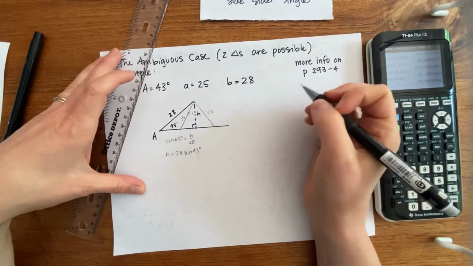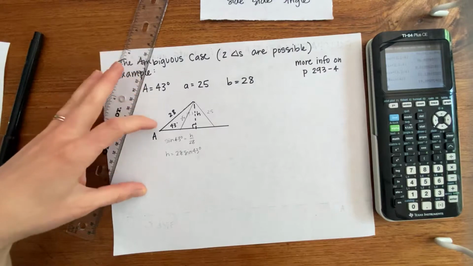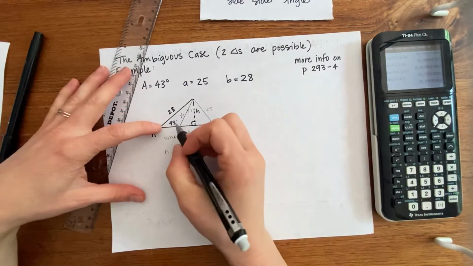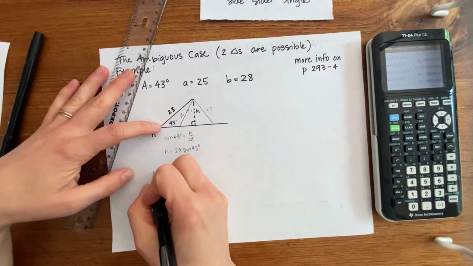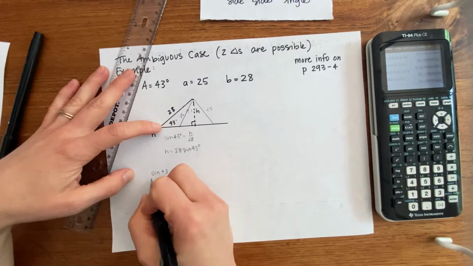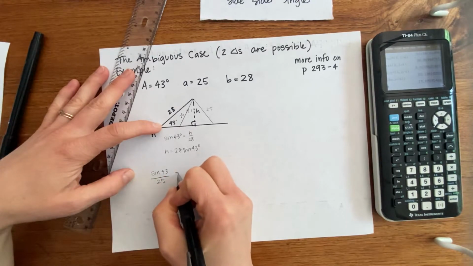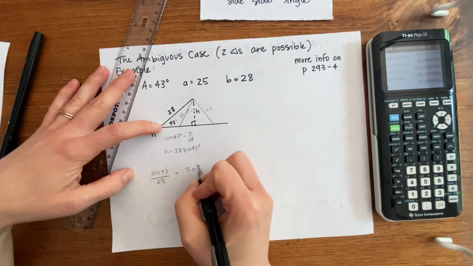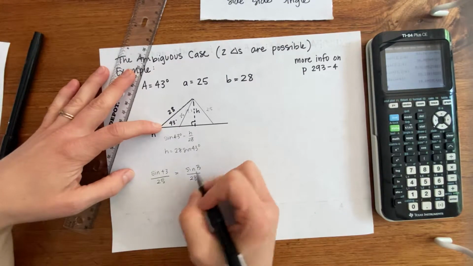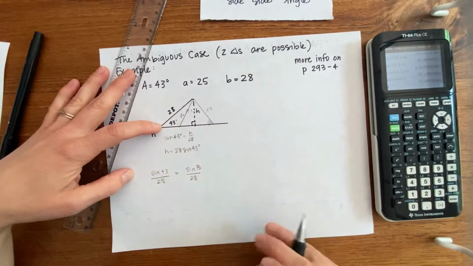So I'm going to solve for the larger triangle first. And I'm going to use the law of sines to do that. The sine of 43 over 25 is equal to the sine of B, we don't know what that is yet, over 28. And we're going to find this angle first.